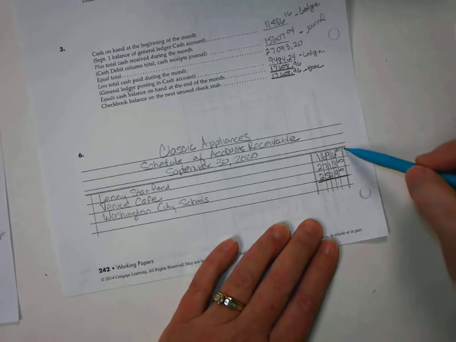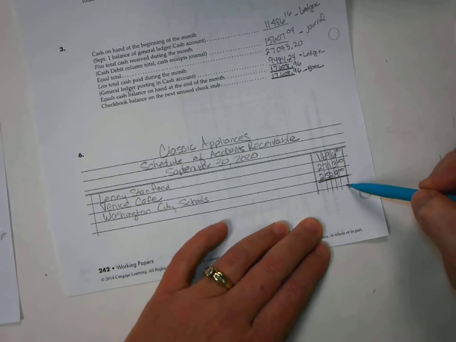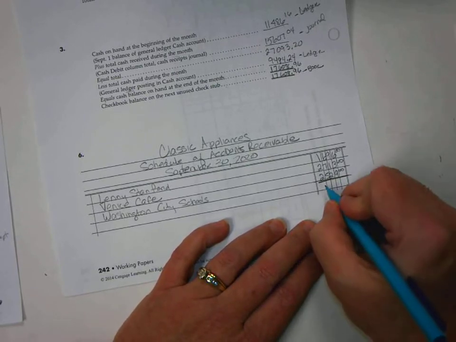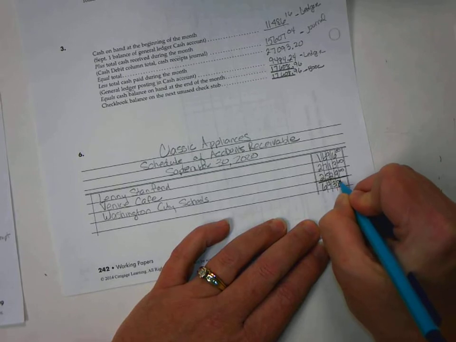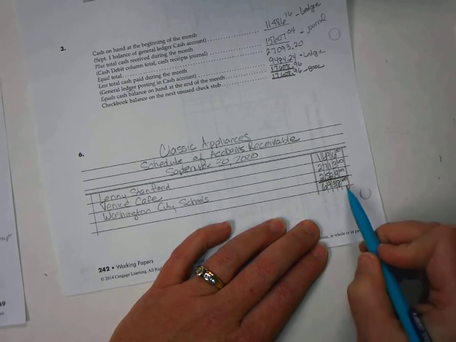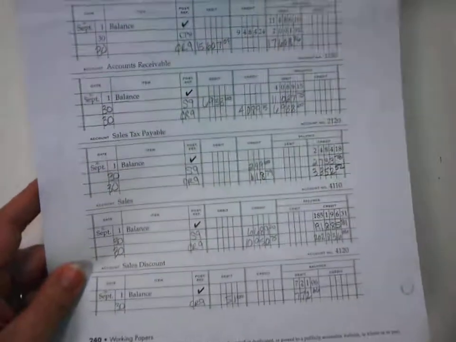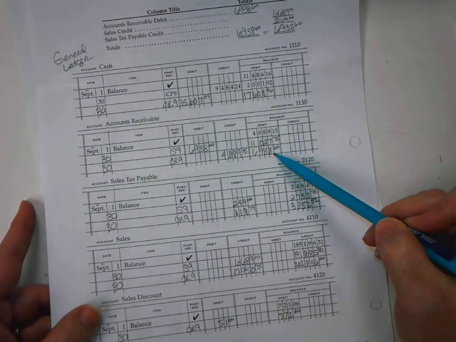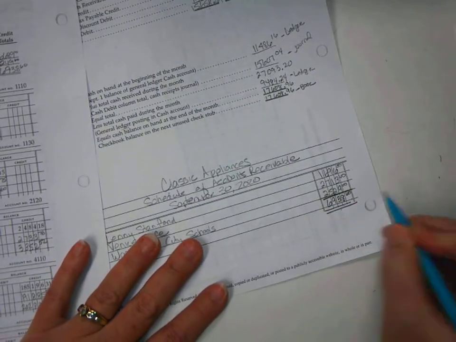Okay, then we'll need to add those up. So 1696 plus 271360 plus 2529 is going to be 693860. Now, I need to make sure that matches this number right here, 693860. If they match, that's my double rule.